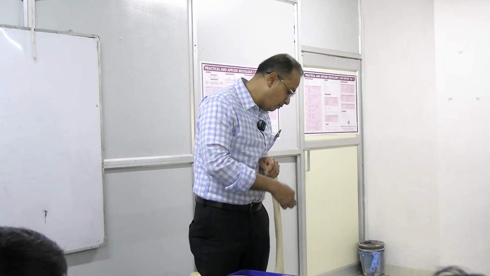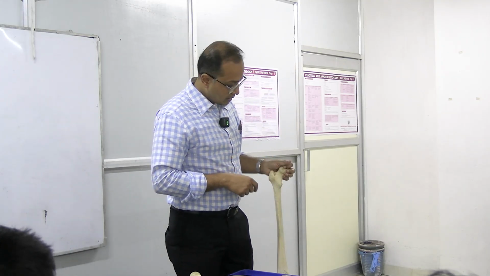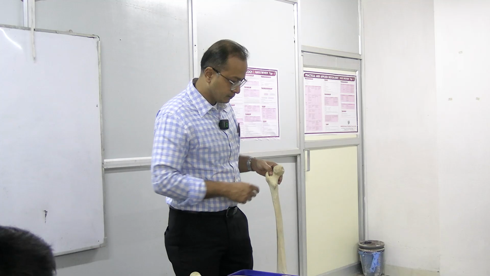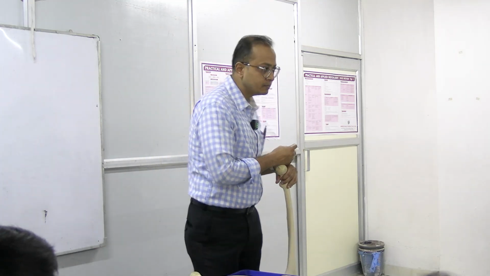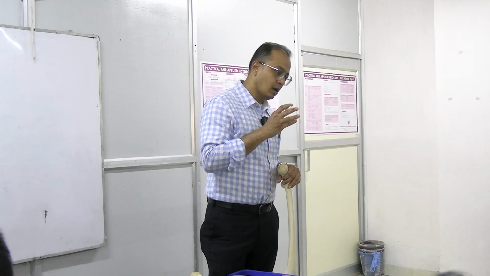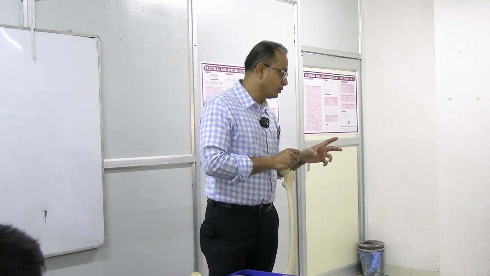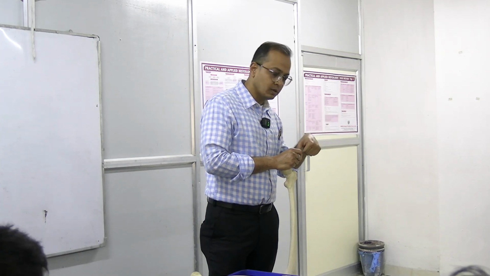Apart from that, we have to know the medial border and lateral border, and the linea aspera. Clear? So what features does the upper end have? Head, neck, and between the two trochanters, a line and a crest. The line is anterior, the crest is posterior.